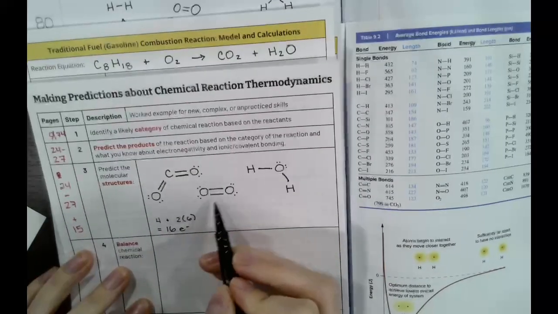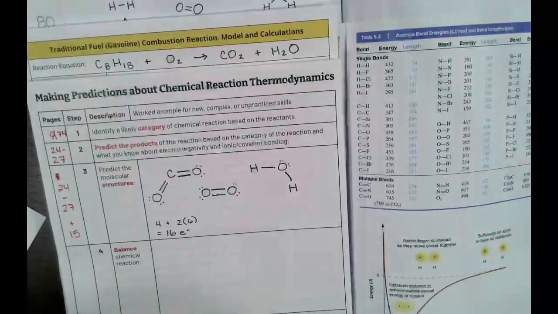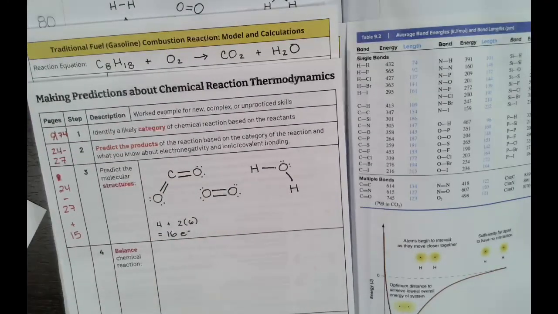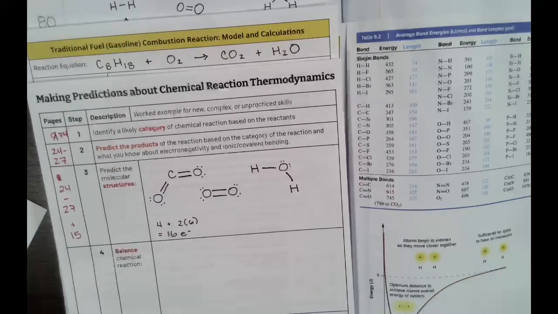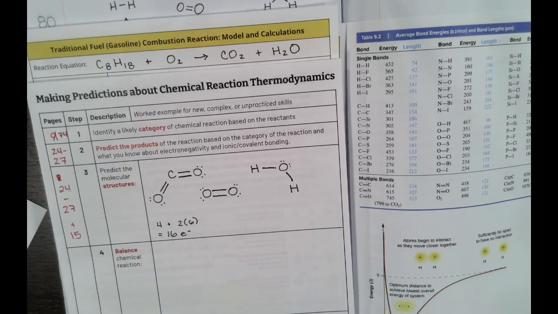Does that one have 8? Yes. Does this one have 8? Yes. Okay, so O2 is pretty simple. Yikes, what about this one? All right, well, great question. C8H18. This is a pretty simple one. We've only got 2 kinds of atoms going on here.